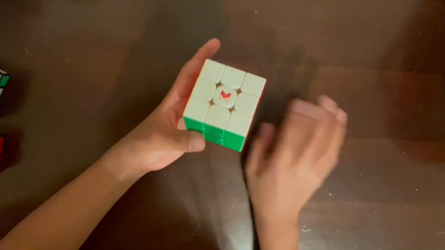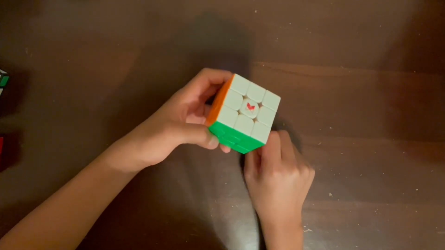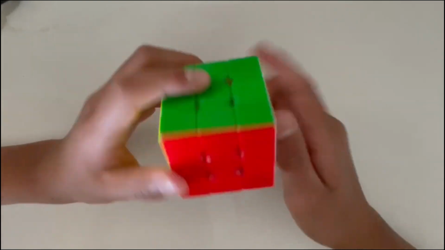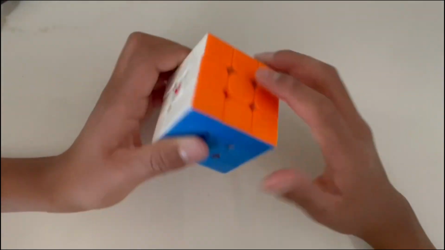And anyways, let's get back into the video and let's learn how to finish solving the Rubik's Cube. So in this video, I will teach you how to make your cube go from this to this. I will be showing you how to permute the corners and the edges to solve the Rubik's Cube.